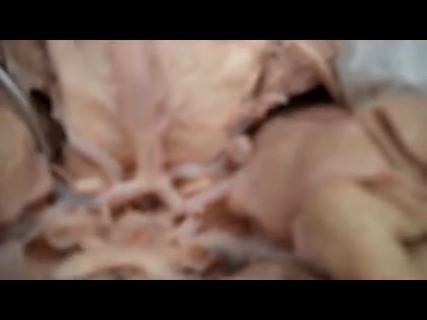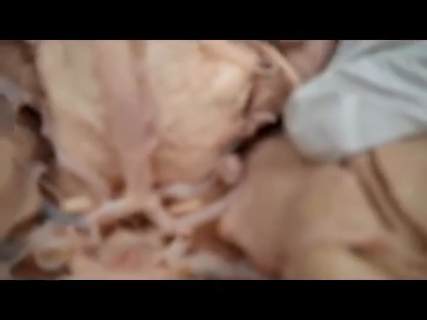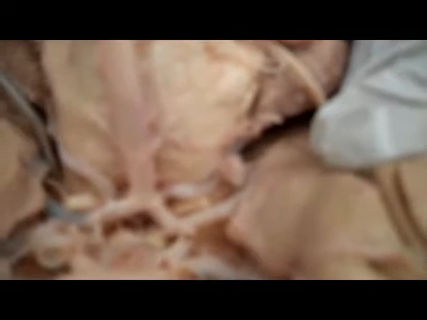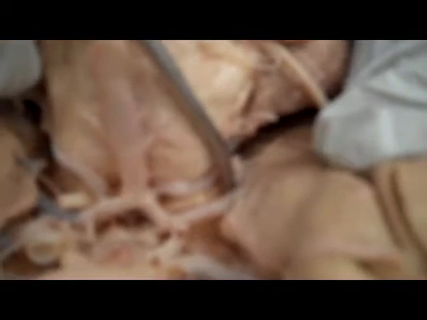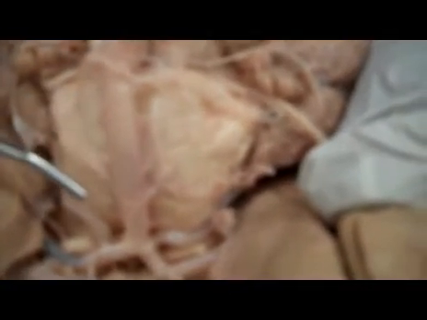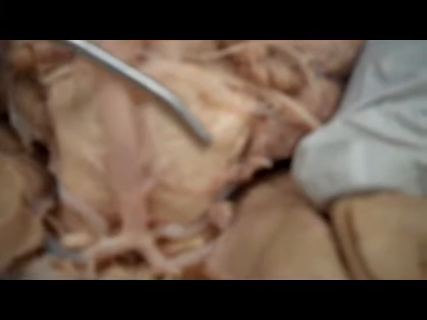Cranial nerve 4, trochlear nerve, usually is lateral to cranial nerve 3. And unfortunately in this specimen we don't see it, but they usually would be located here, just lateral to the oculomotor nerve, cranial nerve 3. Alright, now we would move down.